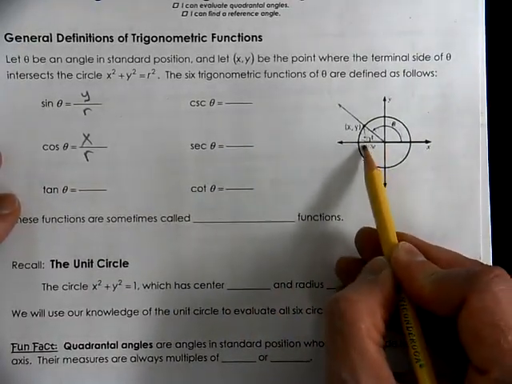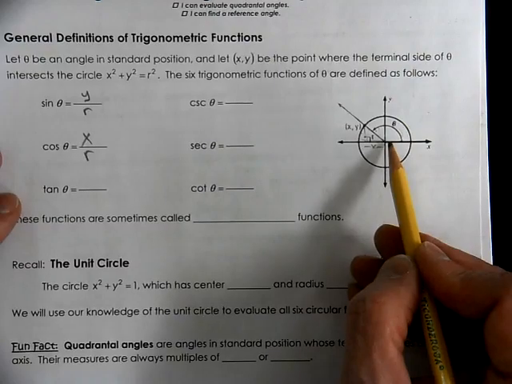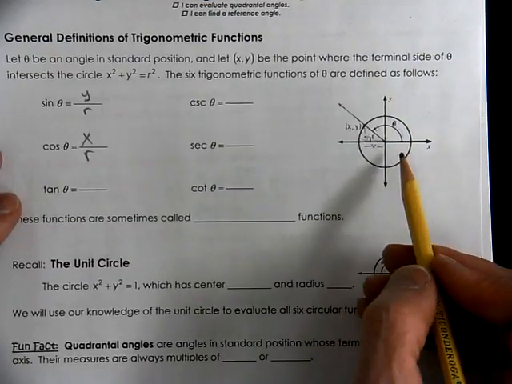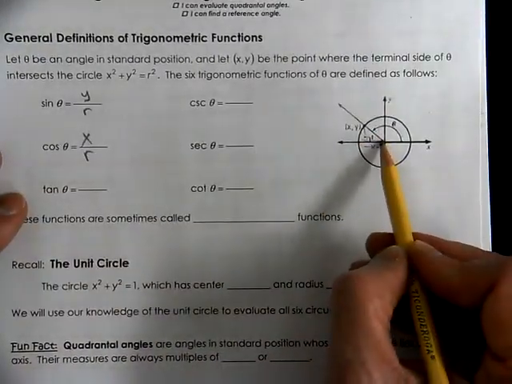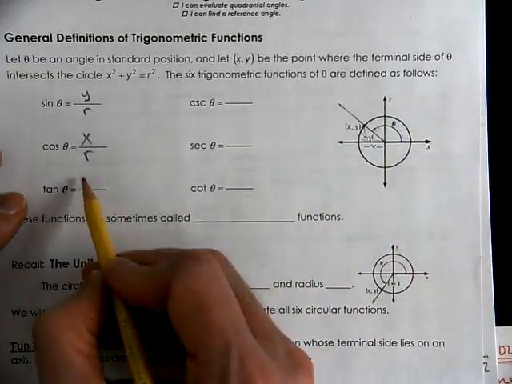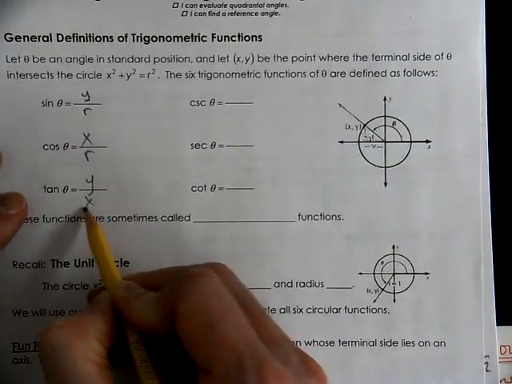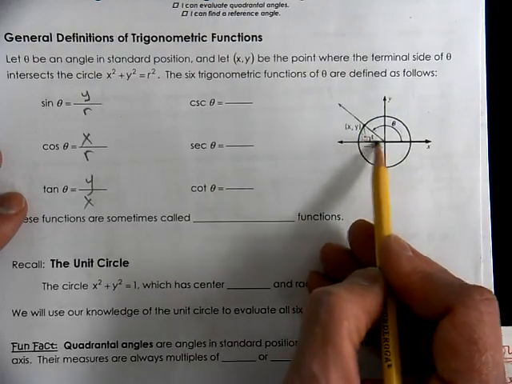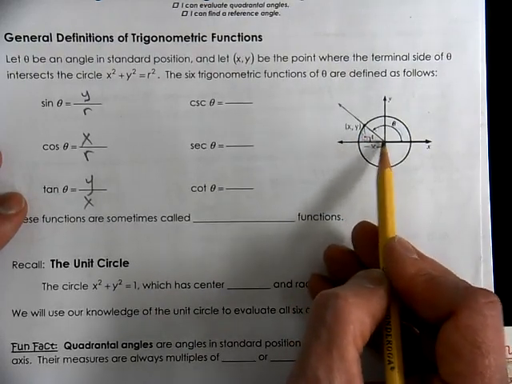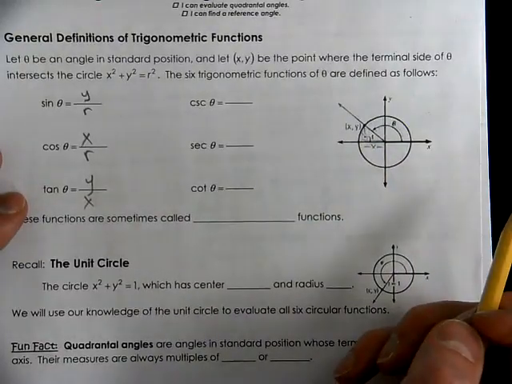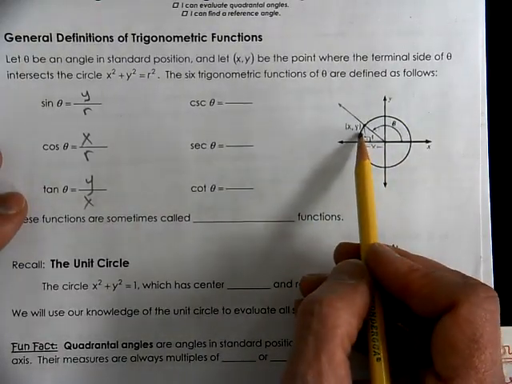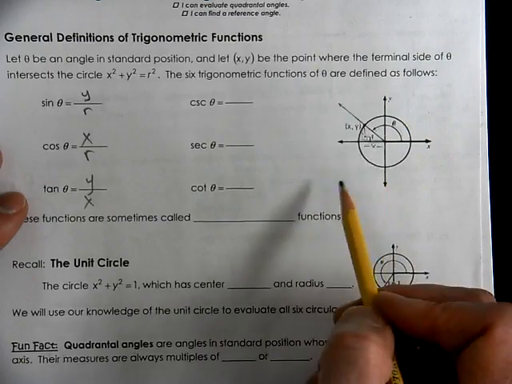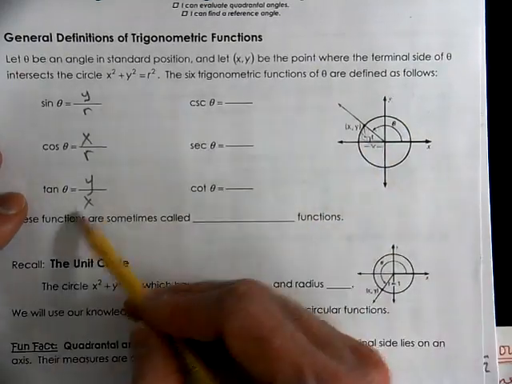X is the value that you move to the left or right of the origin. Tangent is opposite over adjacent. The opposite would be the height, the y value, and the adjacent to our angle is going to be the x. Sorry, the y is the height and the x is your denominator.